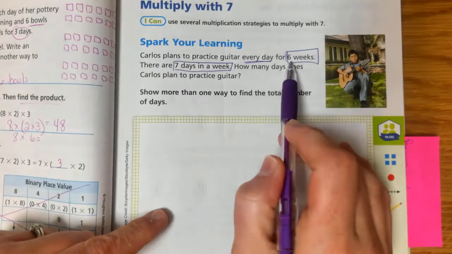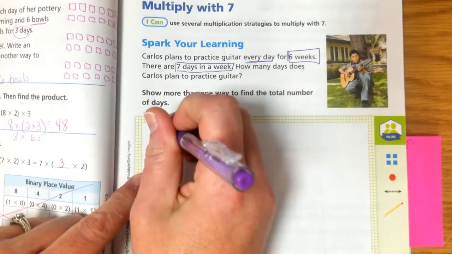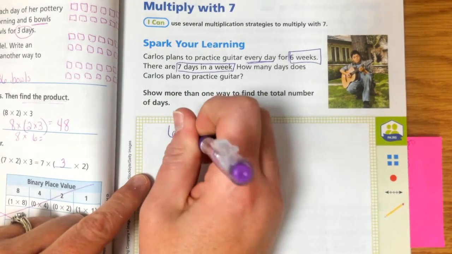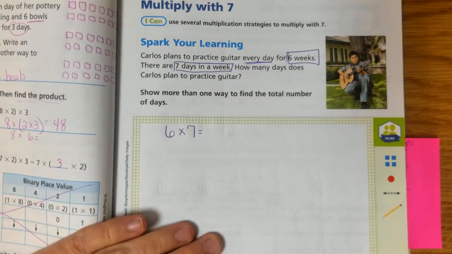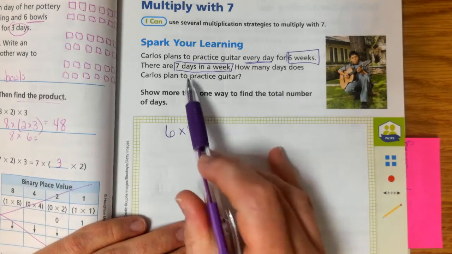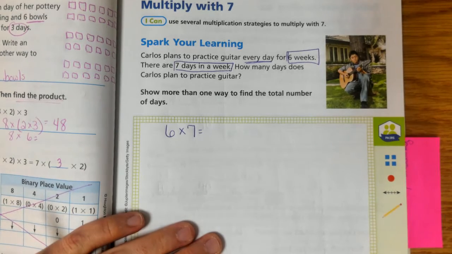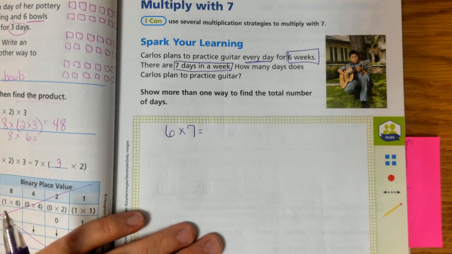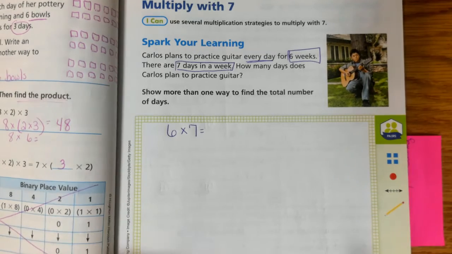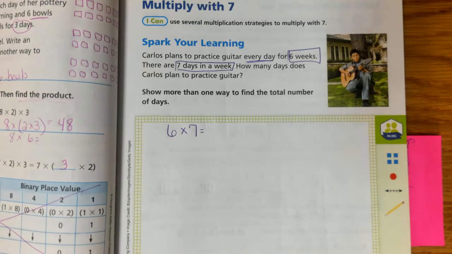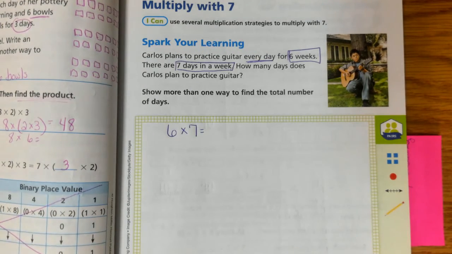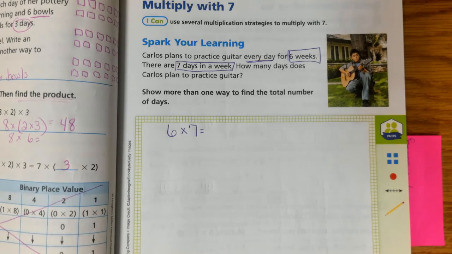So we know we're going to need to multiply 6 times 7 to get our answer, right? Every single day for 6 weeks he wants to practice, right? He wants to practice every day. And he's going to do it for 6 weeks. So we need to figure out how many days he wants to practice.